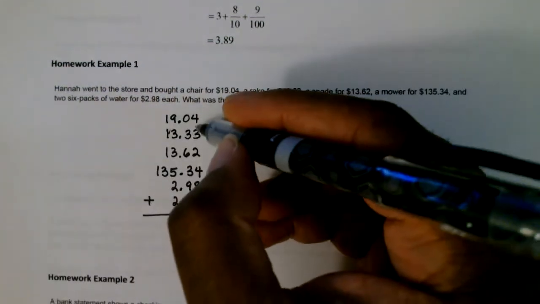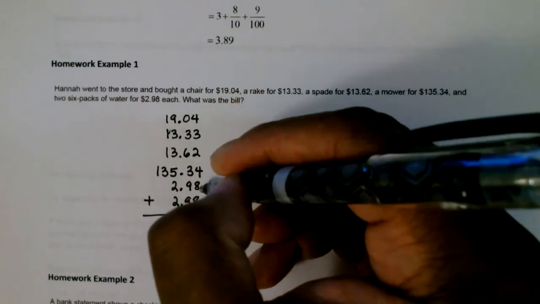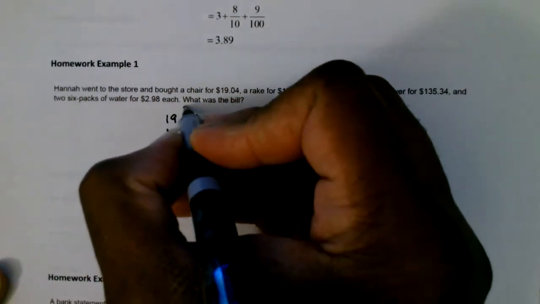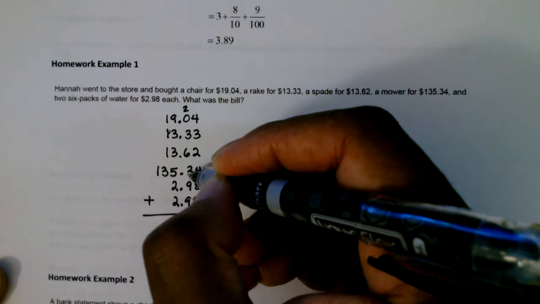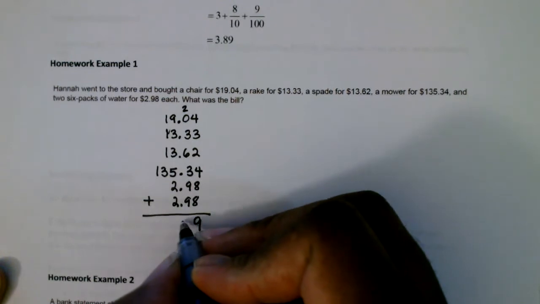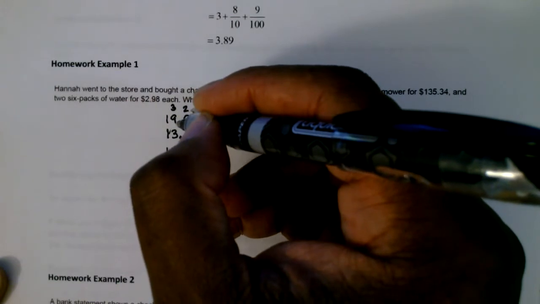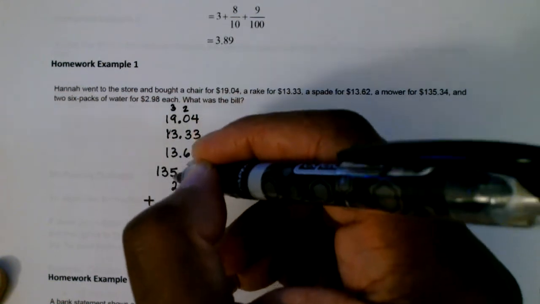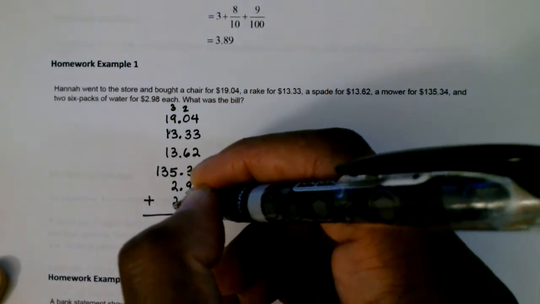Okay. So if I add 4 and 3, that's 7, plus 2 is 9, plus 4 is 13, plus 8 is 21, plus 8 is 29. So we bring down the 9, regroup with the 2, 2 plus 3 will be 5, plus 6 is 11, plus 3 is 14, plus 9 is 23. 23 plus 9 is 32, so we write the 2. We group with the 3. 3 plus 9 is 12. 12 plus 3 is 15, plus 3 is 18, plus 5 is 23, plus 2 is 25, plus 2 is 27.